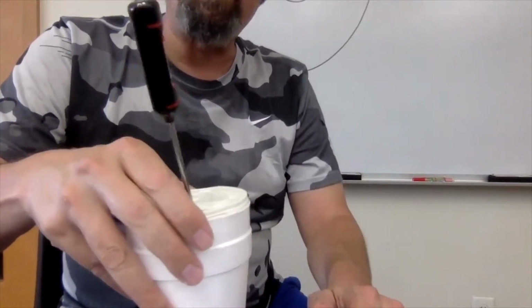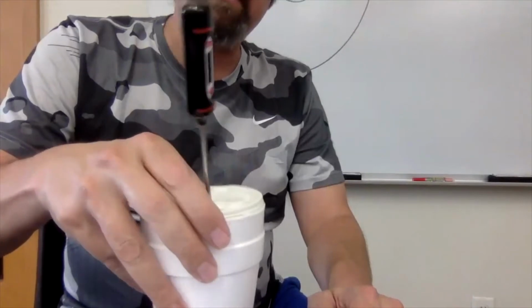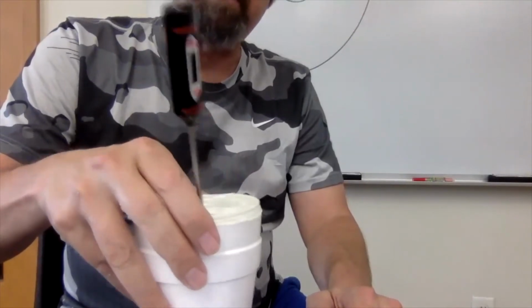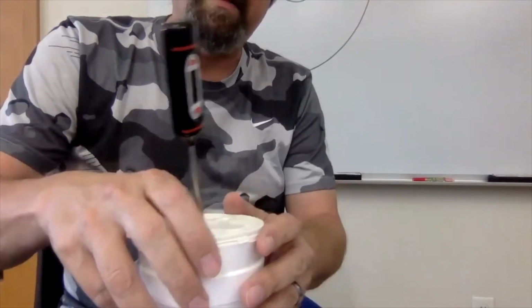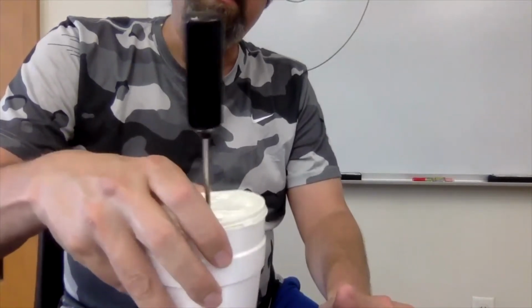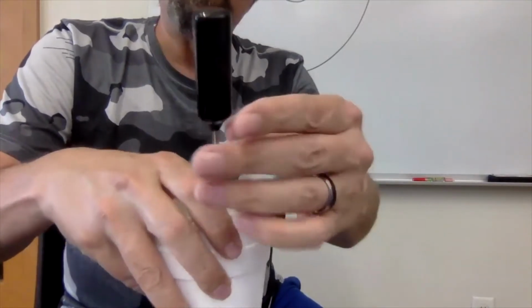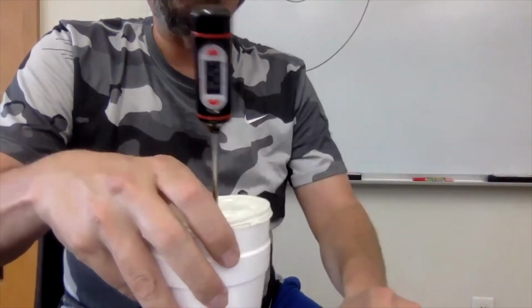Everything has to dissolve, so you got to keep stirring it. And what I'm going to do is take whatever the maximum temperature is, since it's going up. I'm going to take that as the temperature of all of this dissolving. I still hear solid particles, so let's see if you can see that.